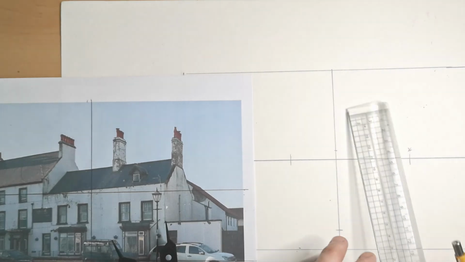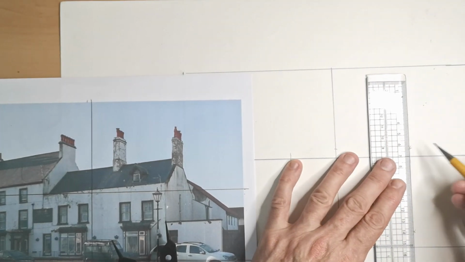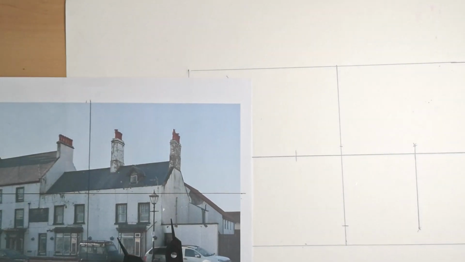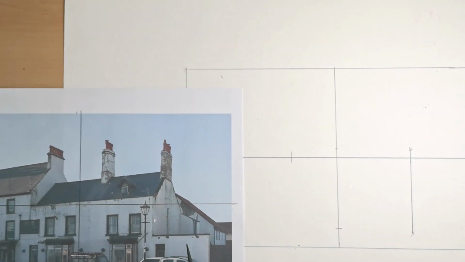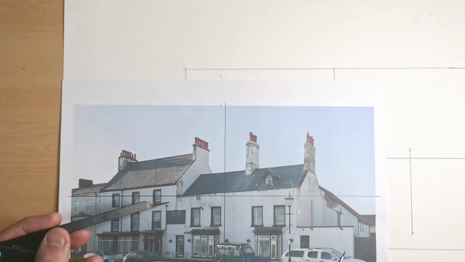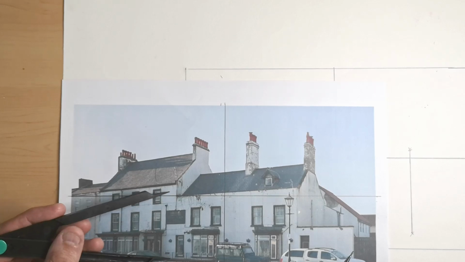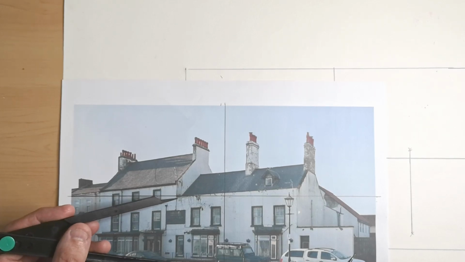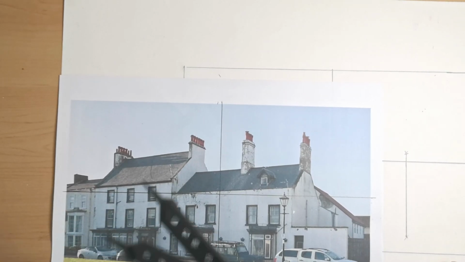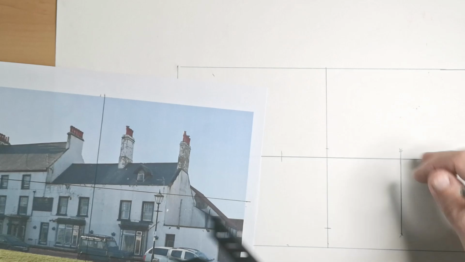So when we get these points, we just connect them, and then we go back to our left hand side of the building and make a measurement. Now I've already got the reference point at the top of the building, pretty much.